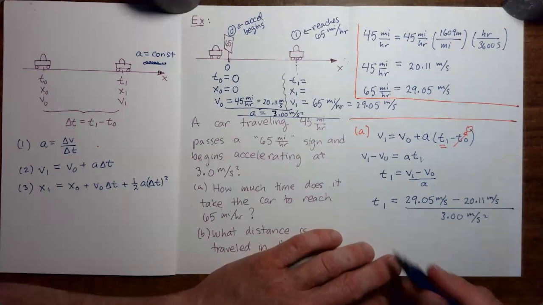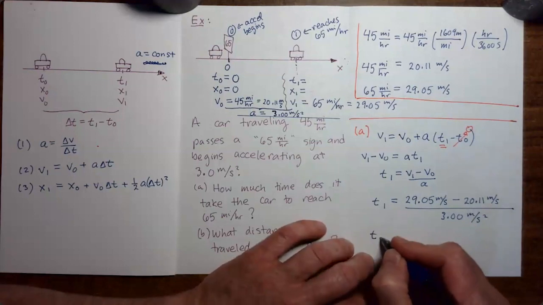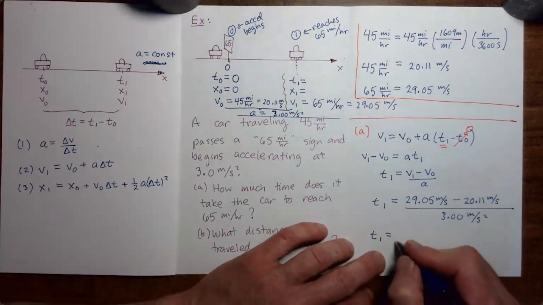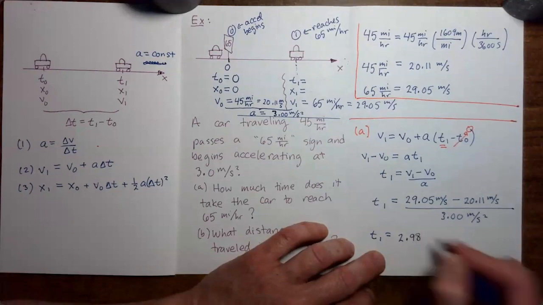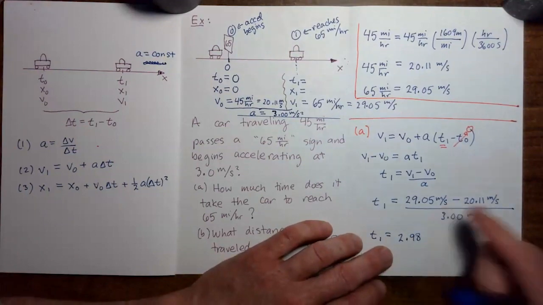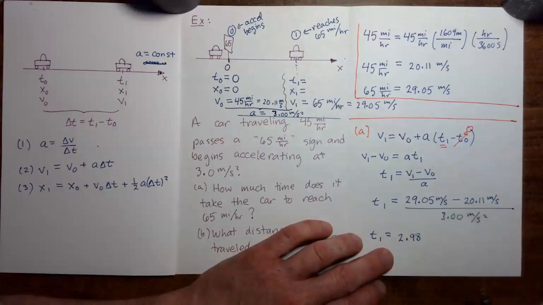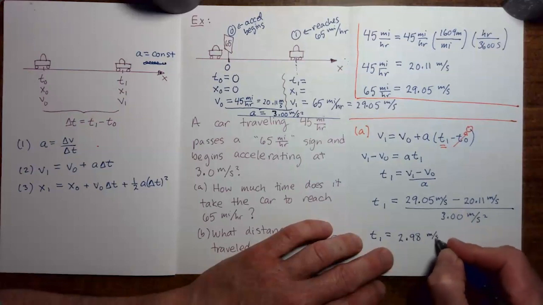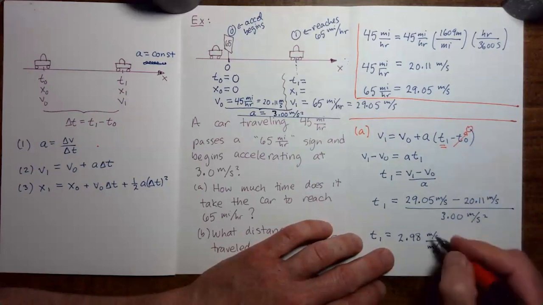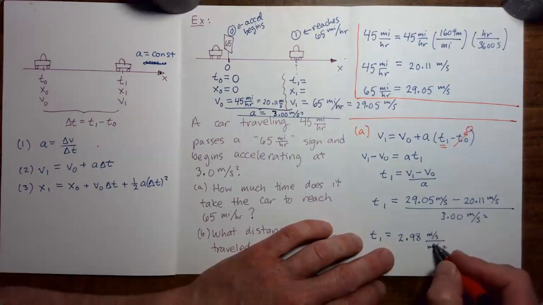Okay, so if you plug all the numbers into your calculator, you will get 2.98. Now let's think about the unit. If I look at the numerator, both of the terms in the numerator have units of meters per second. The denominator has units of meters per second squared. So meters cancels meters.